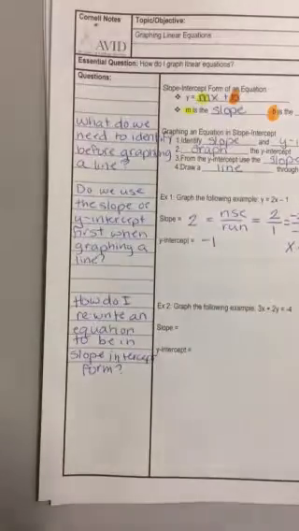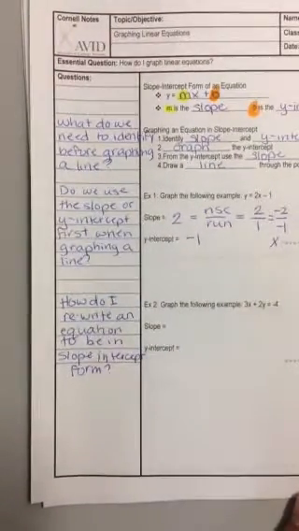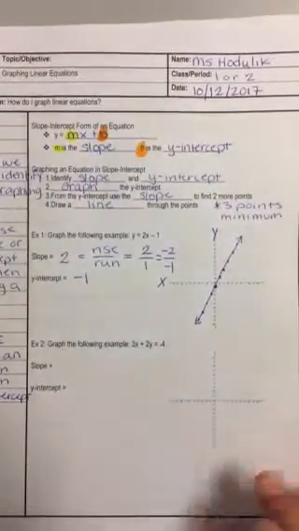It's actually not the best left side question. Maybe I could have asked myself something like, what do I do if my equation's not in slope-intercept form? How would I graph it then? Something along those lines. But for now, I'll leave it. Luckily, you wrote in pencil, so you can change yours if you need to rephrase.